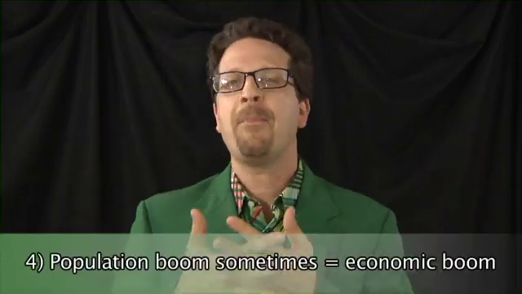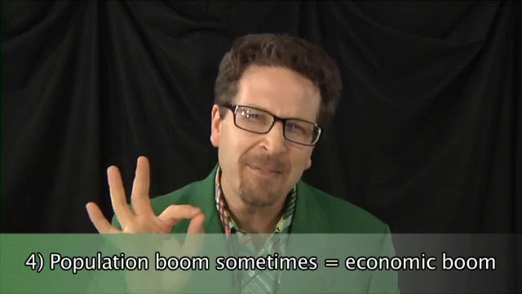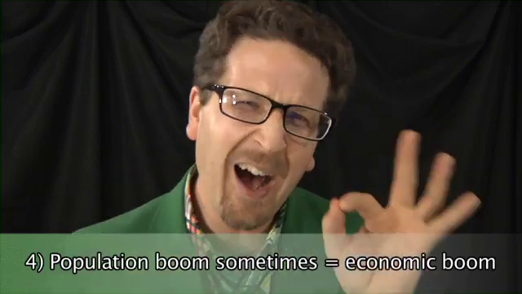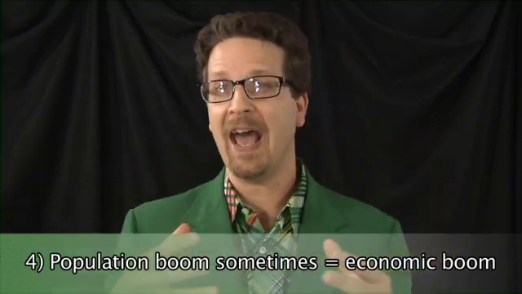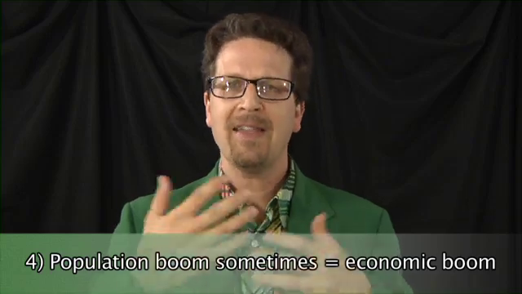4, a population boom sometimes equals an economic boom. And that is if you have a very vibrant and growing and swelling population. We usually refer to those growing populations in developing countries. But if you have a booming population base, that's more people, that's more workers. More workers equals cheaper labor.